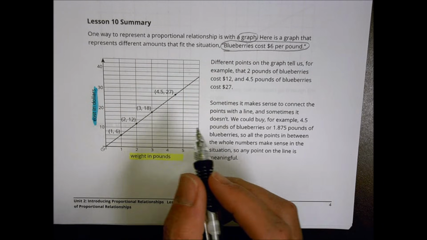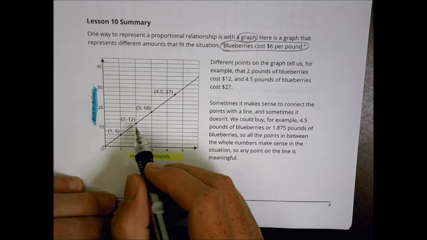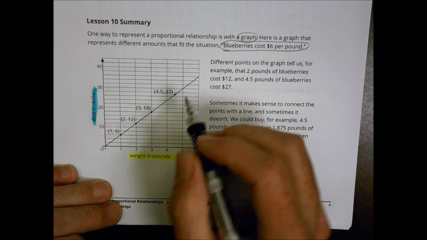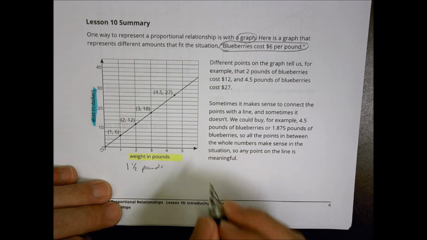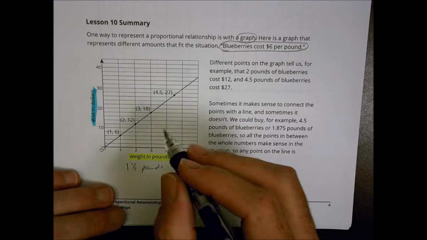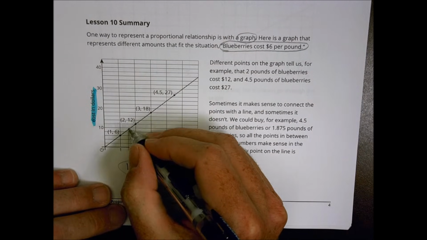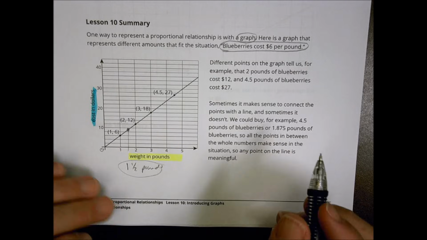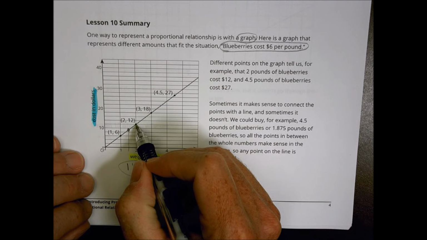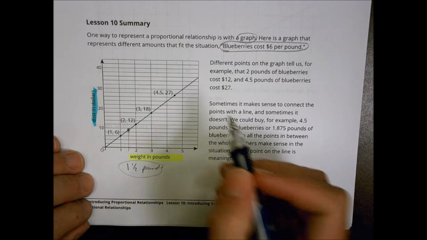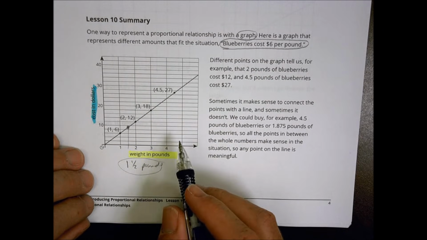Now, if you recall before, with the last graph we saw, we talked about something being discrete, being just the points. In this case, I can have a line because I can actually buy 1.5 pounds of blueberries, right? I can actually buy that much, and if I bought 1.5 pounds of blueberries, that would actually be a point on the graph because I can actually purchase that. Okay, so in this case, I can see different things. I can see that 2 pounds would be $12, 3 pounds $18, and then even over here, $27 would be 4.5 pounds, or 4.5 pounds is $27. There's a proportional relationship there.